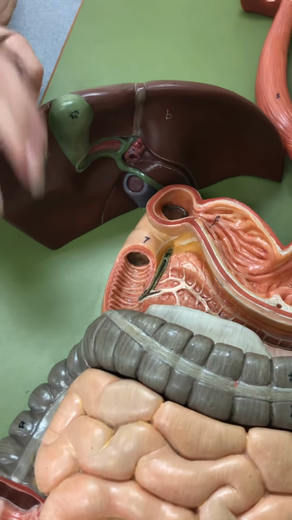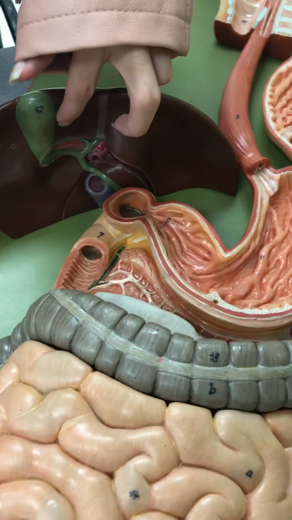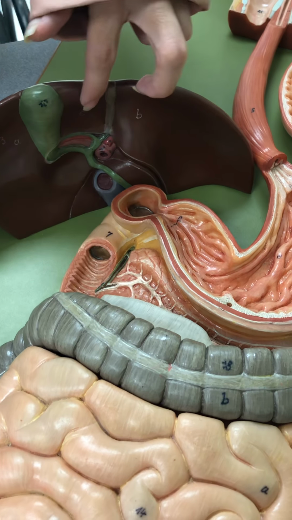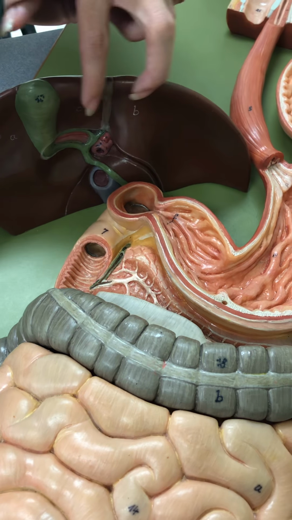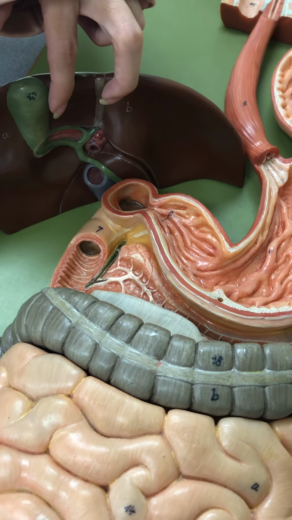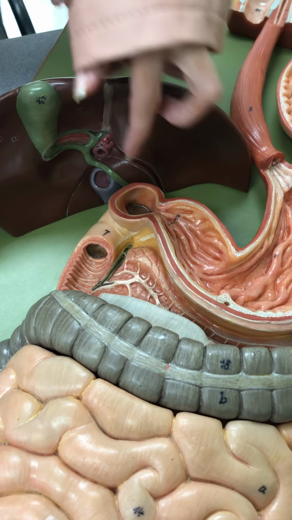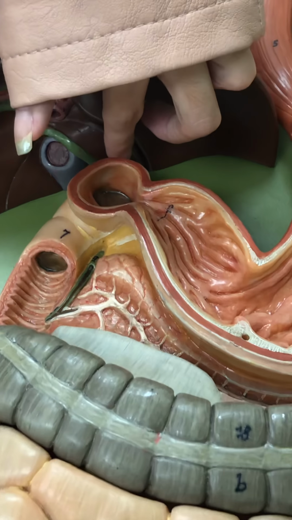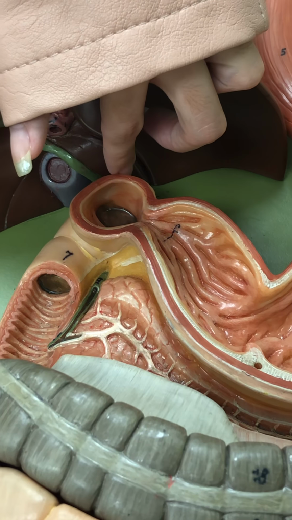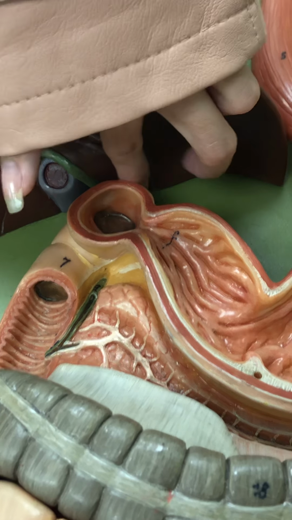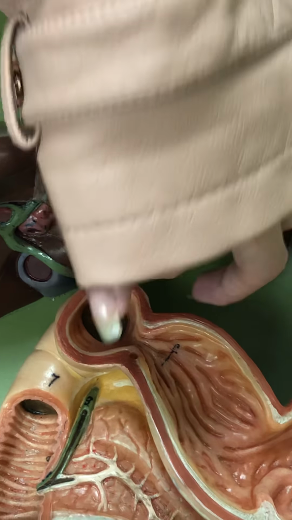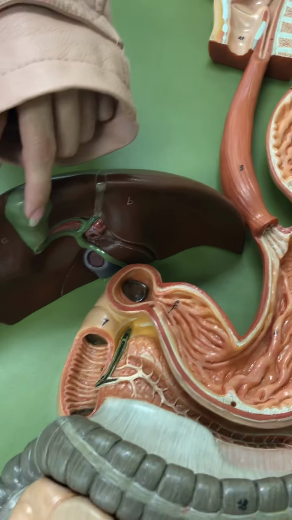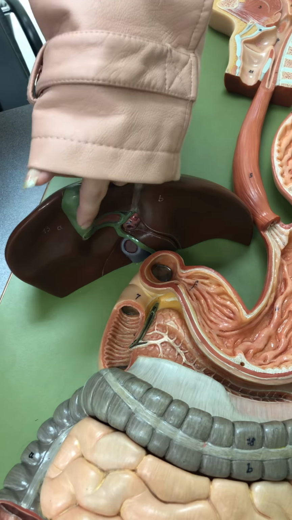Then we have the quadrate lobe. If you notice, there's 4 sides to this area right here, so quad means 4. So think of a square has 4 sides, so quadrate lobe is up here. And then caudate with the C, C-A-U-D-A-T-E, caudate, is going to be at the bottom because the word cauda means tail, so it's going to be at the bottom here.